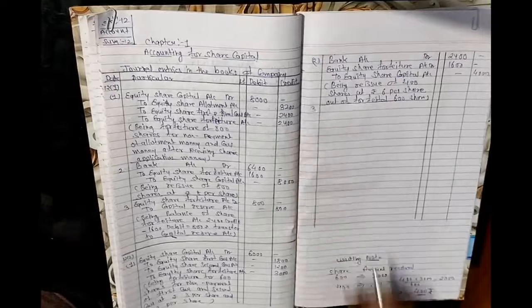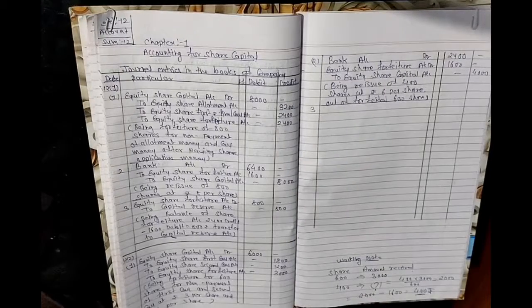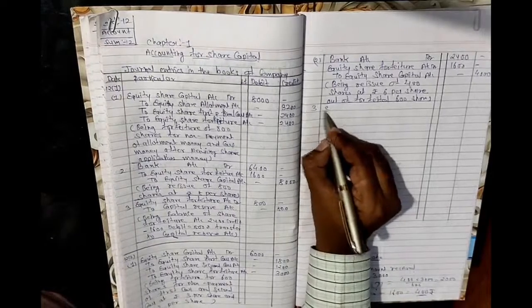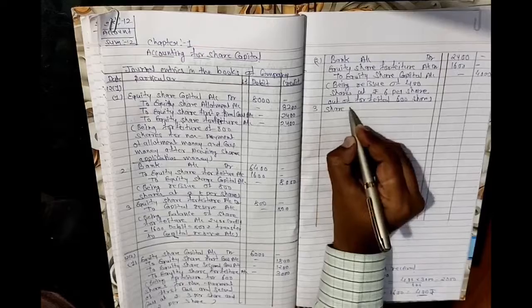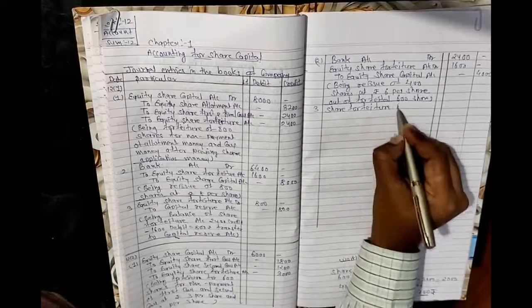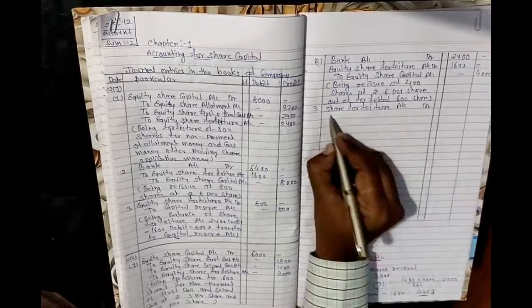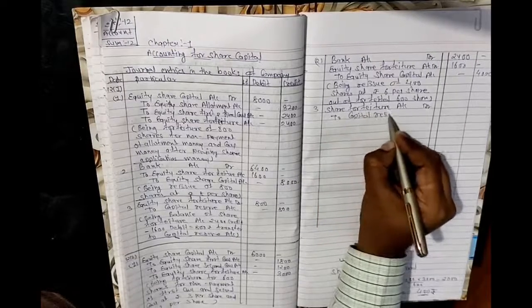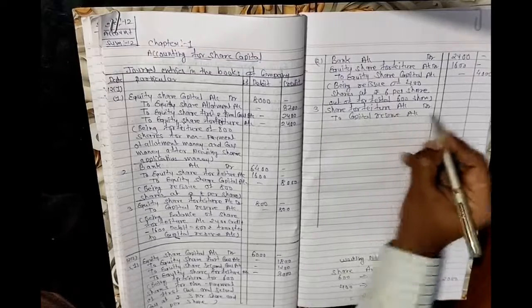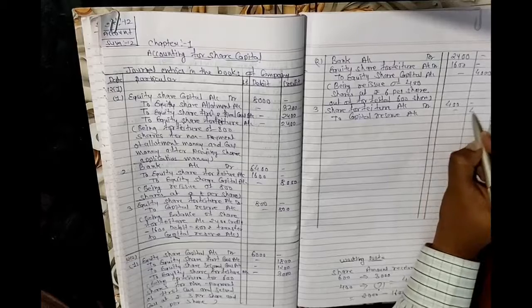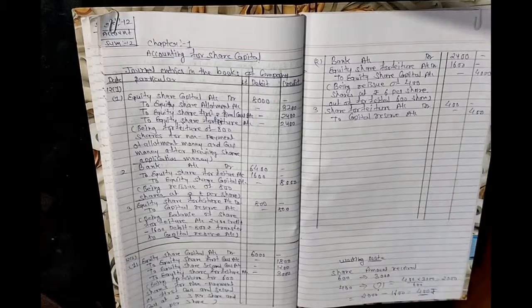And now the third one is share forfeiture account debited to capital reserve account, amount of rupees 400.